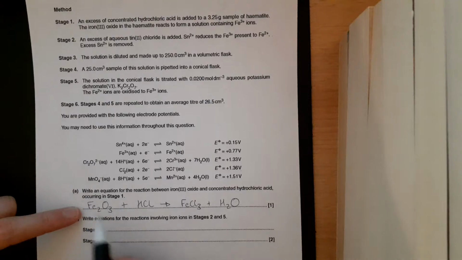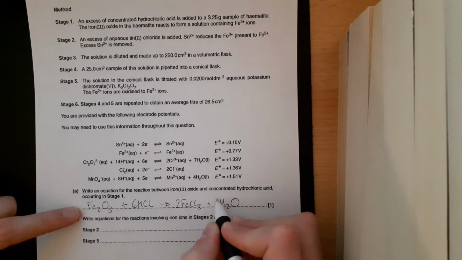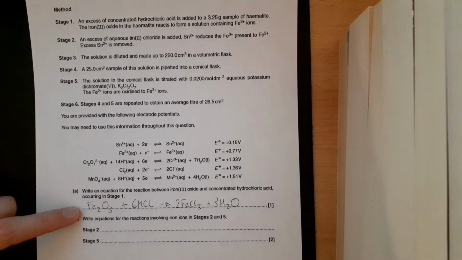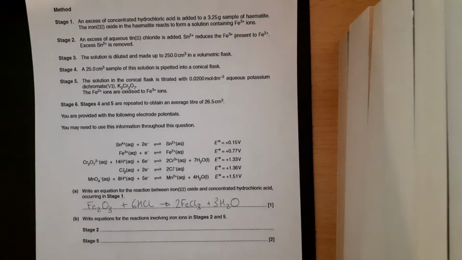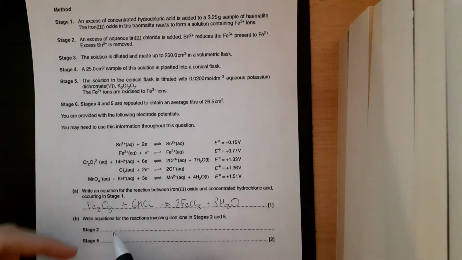So I've got 2 iron ions, so that's going to be 2 there. So 6 chlorines, so 6 hydrogens, so 3 there, 3 oxygens, 3 oxygens. Okay, so that's not too bad. Right, now it wants us to write equations for the reactions involving ions in stage 2 and 5. Do you see what I mean about don't read the whole thing? You're actually just doing it in stages and it makes it manageable.